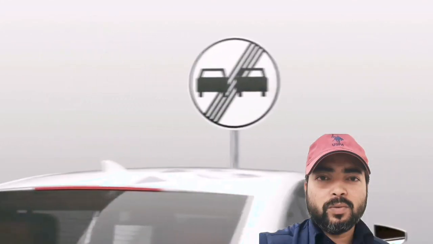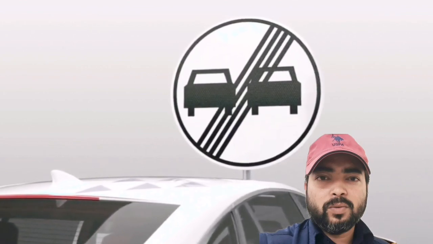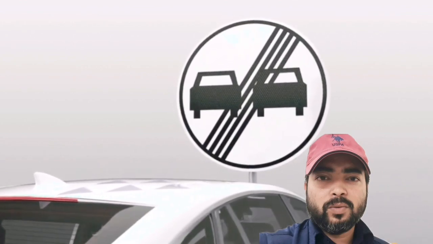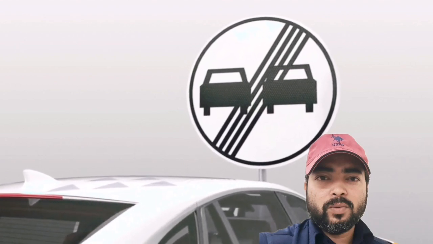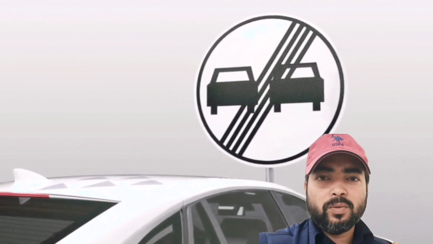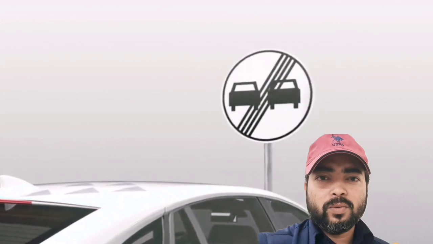End of no overtaking sign. It is a circular sign with white background and black frame. Contains a picture of 2 cars in black color and inclined diagonals. Indicates end of no overtaking area for vehicles.